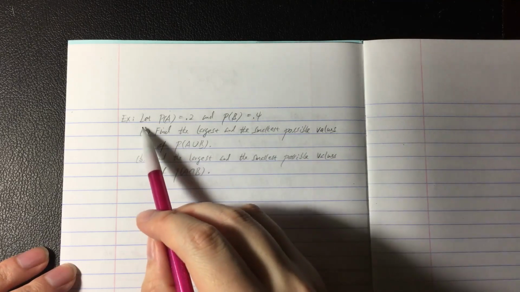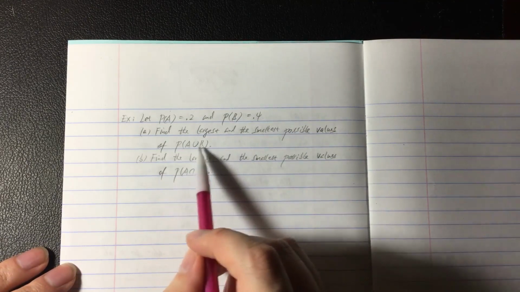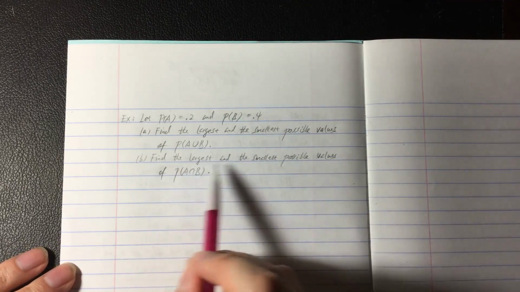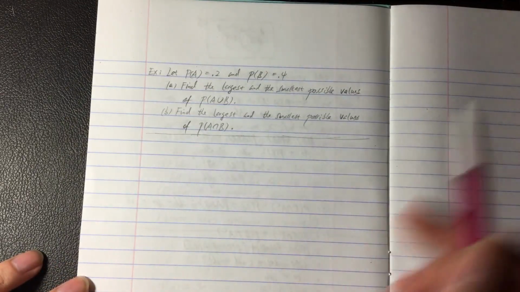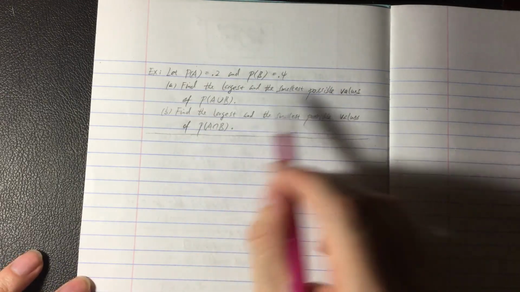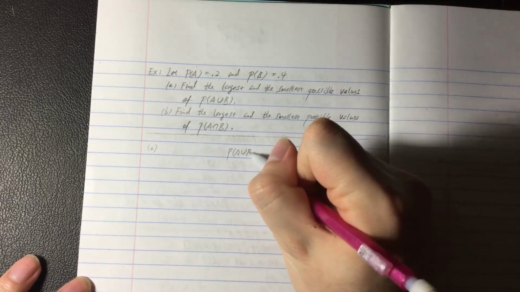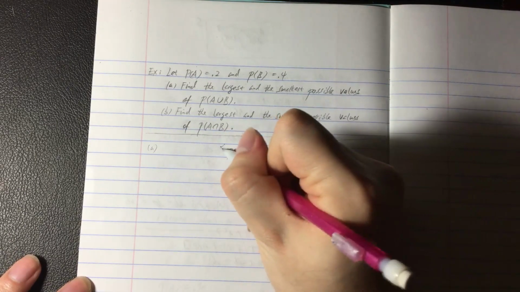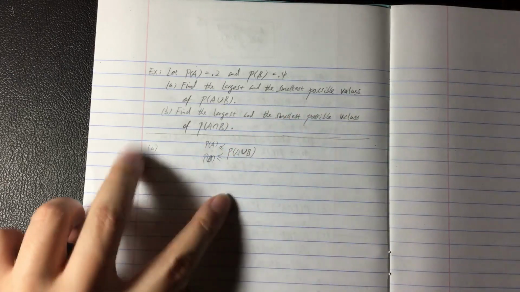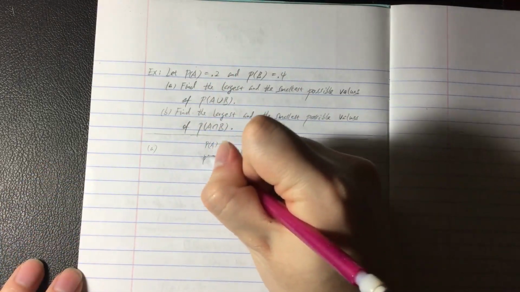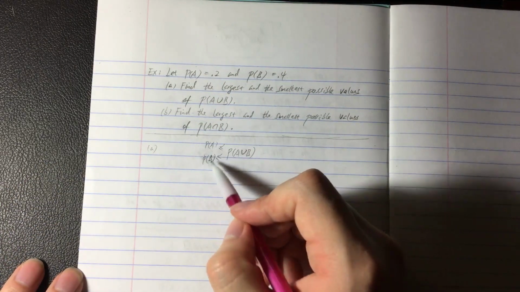Next example, let probability of A equal to 0.2 and probability of B equal to 0.4. Find the largest and the smallest possible value of probability of A union B. Part B, find the largest and the smallest possible value of probability of A intersection B. Part A, how do we find the largest and the smallest possible value for A union B? We know that A union B must be greater than each set, set A and set B.